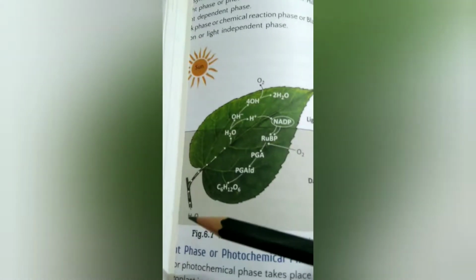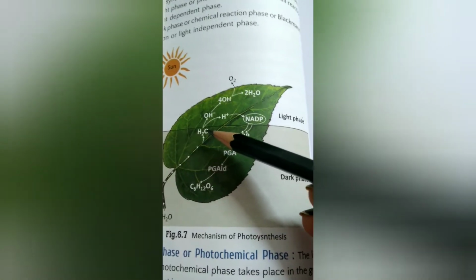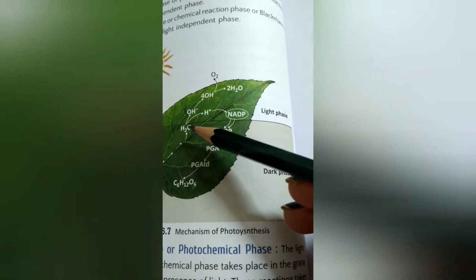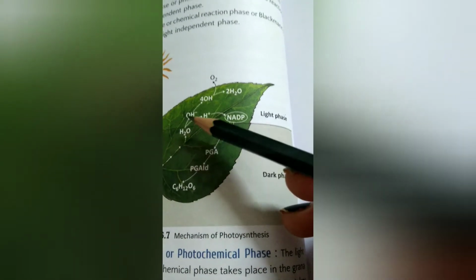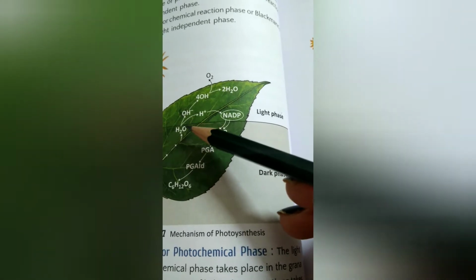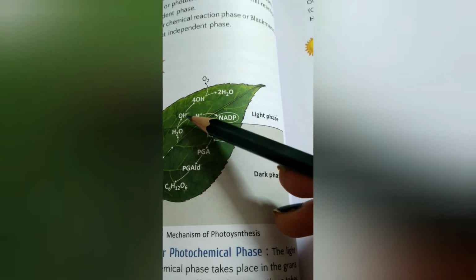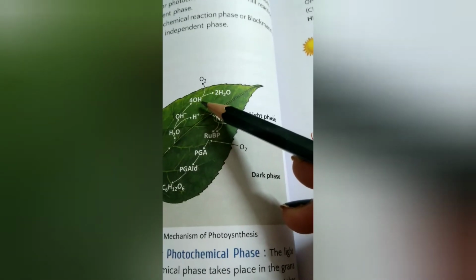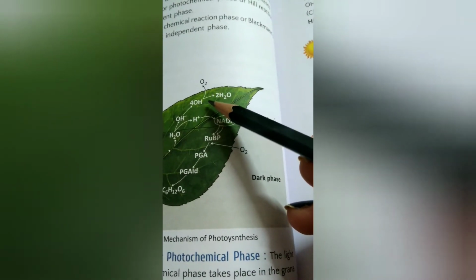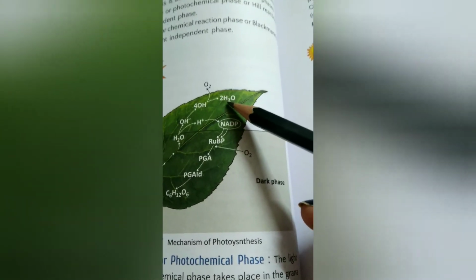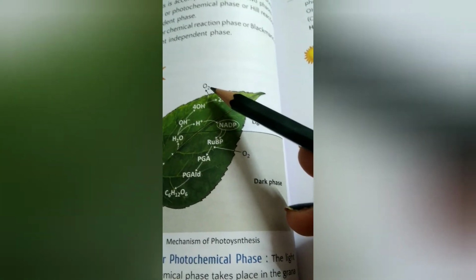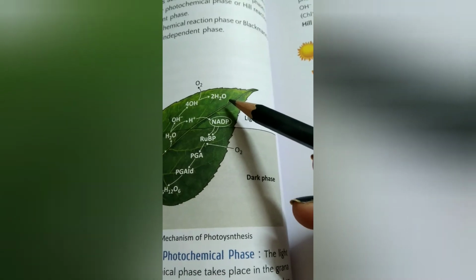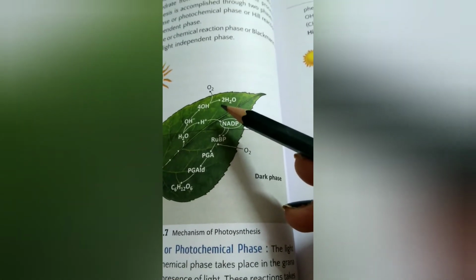Then the water molecule is split up by the energy of the chlorophyll and produces hydrogen ion and hydroxyl ion. 4 hydroxyl ions break down and produce 2 water molecules, an oxygen molecule and electrons. This breakdown of the water molecule is known as photolysis of water.